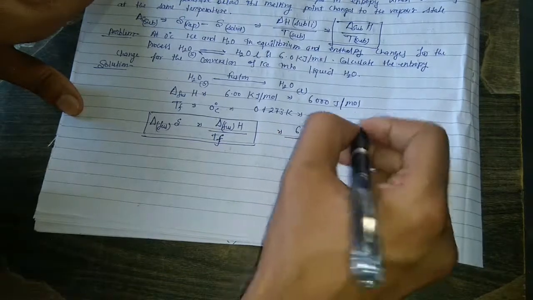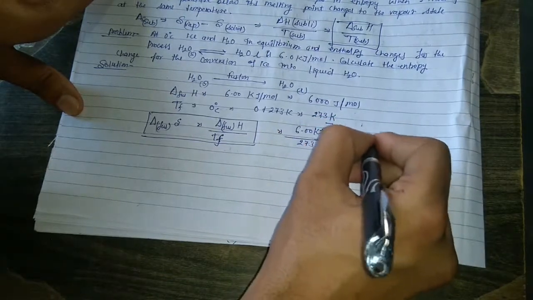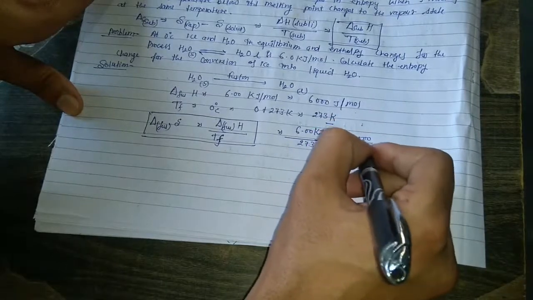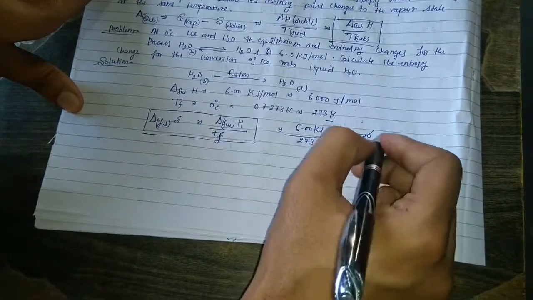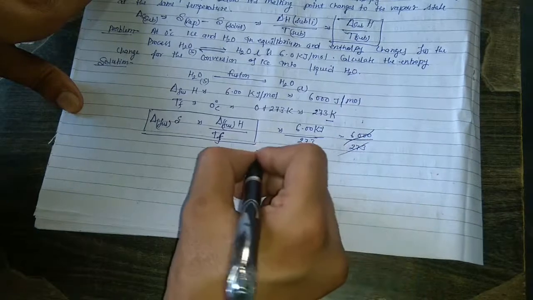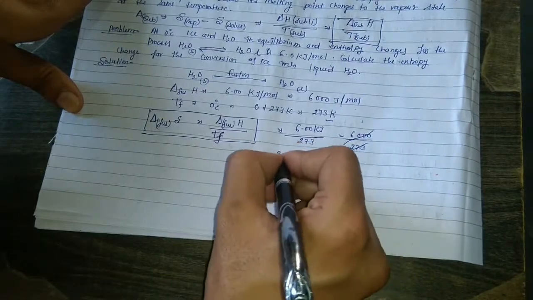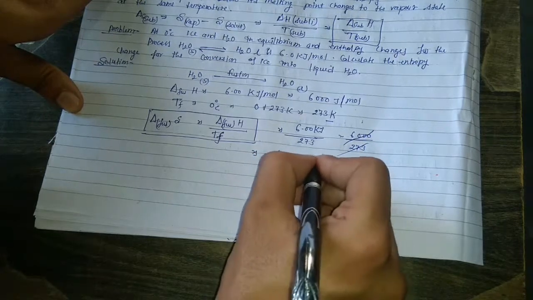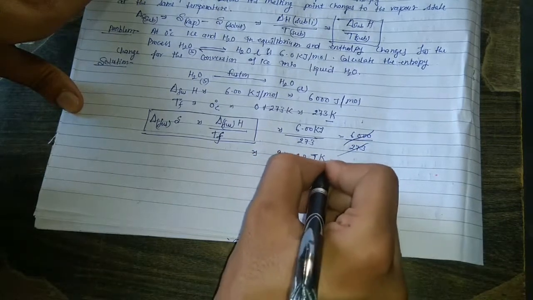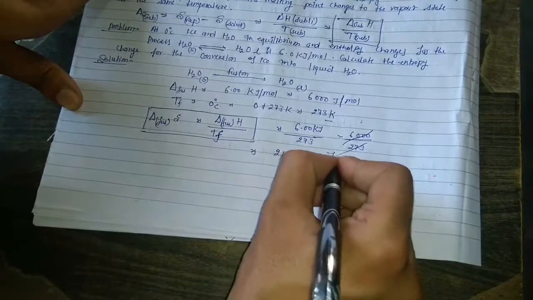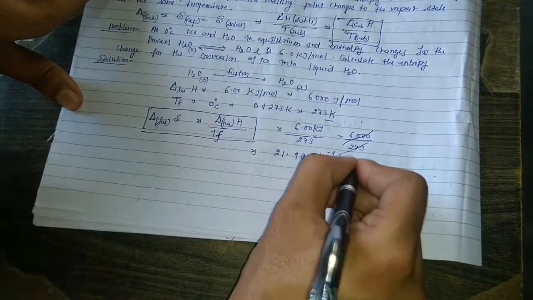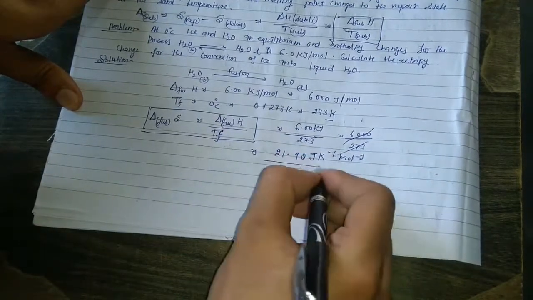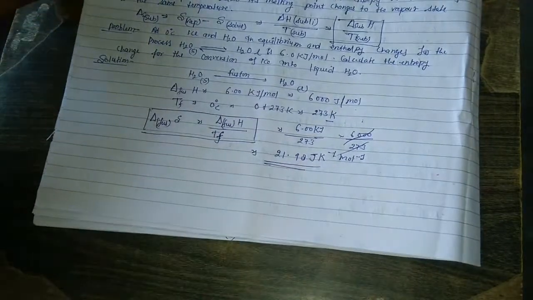Here it is kilojoule, or you can convert into joule. So we have 6000 upon 273 Kelvin. After the calculation, we got 21.98 joule per Kelvin per mole. Okay, so we can solve such types of problems like this.